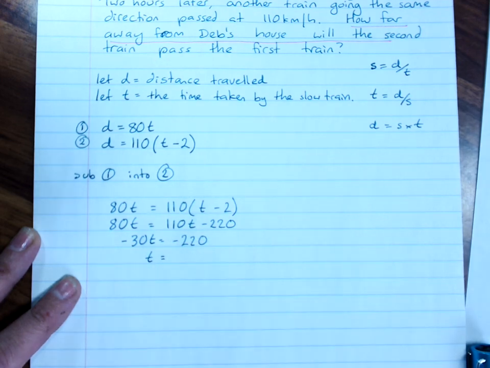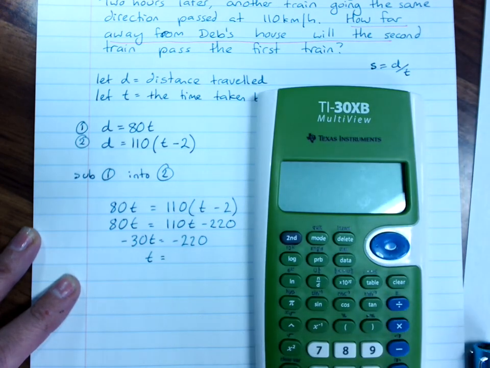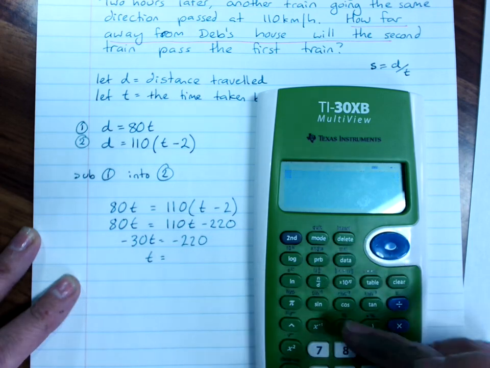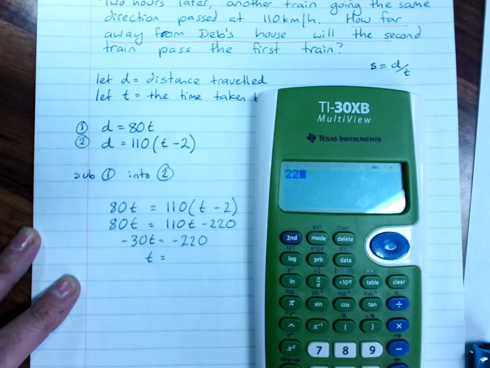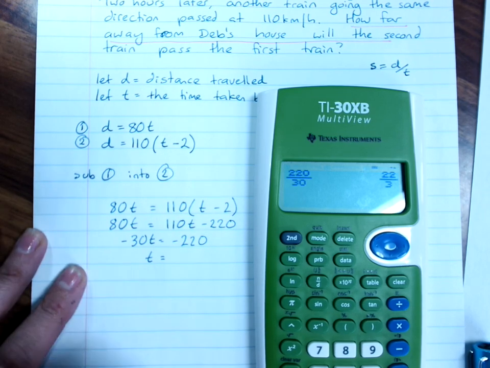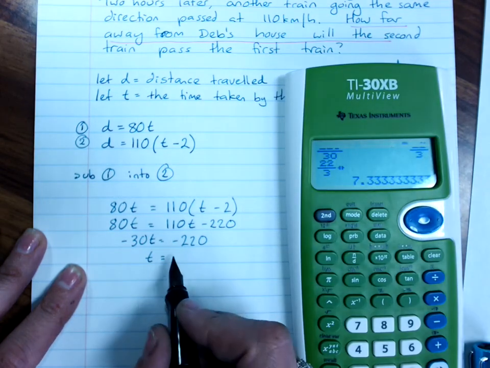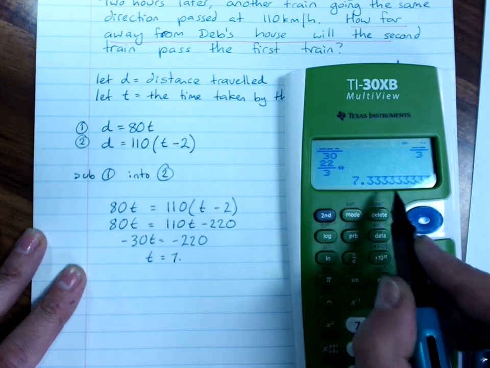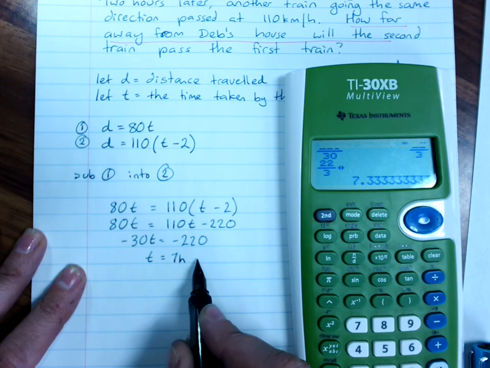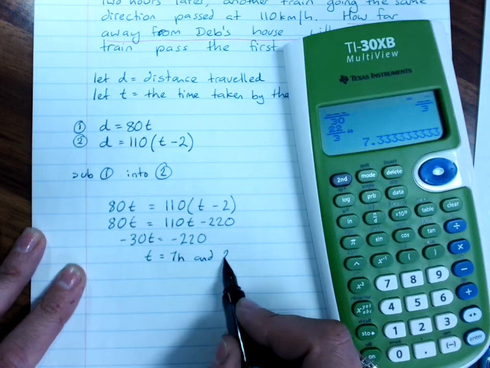T equals... Now sometimes you're better off using fractions. Ignore the negatives because it's both negative. So if I did 220 over 30, 22 over 3, some questions will aim for fractions. With time and distance, I'd prefer using a decimal, especially because here 7.3 recurring is 7 hours and 1/3 of an hour, which is 20 minutes.